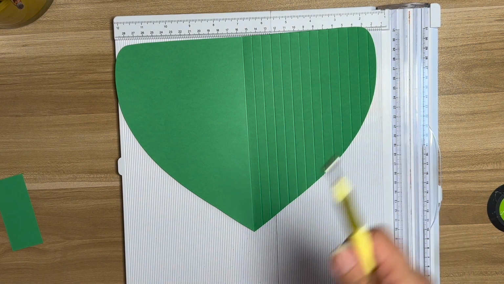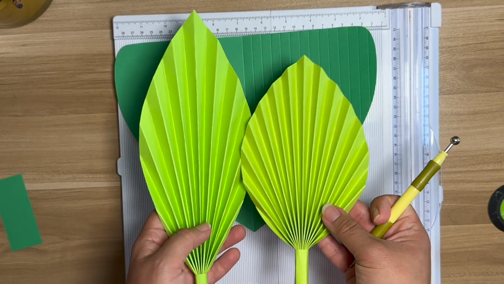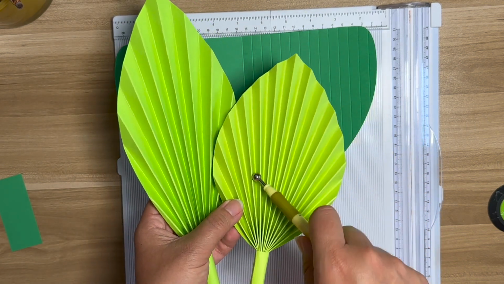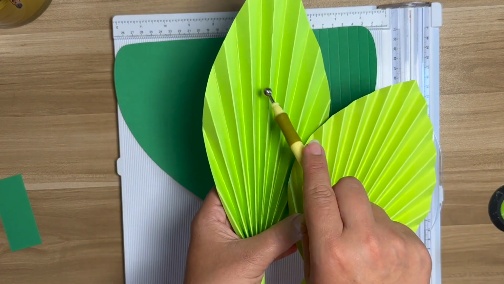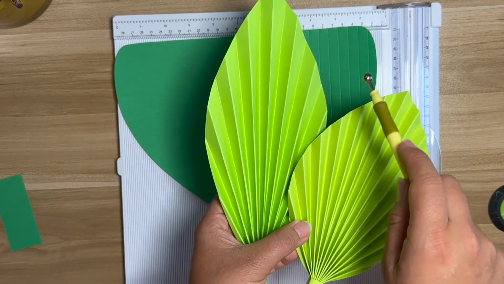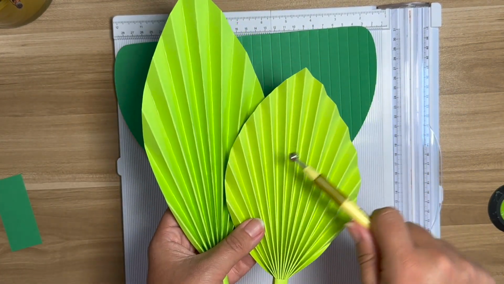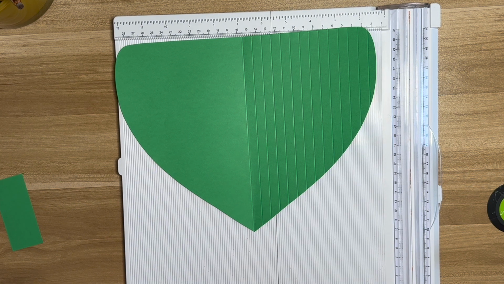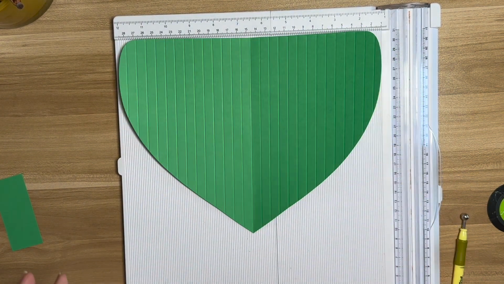So you don't need it, but let me show you what I meant by the lines. Notice the difference on the creases. We have more creases here. That's because I did a shorter distance. And then these I did a little bit wider, okay? So as you can see, there's definitely a difference. And I like to do a variety. So I already did this half. Let me finish the other half and I'll be back.